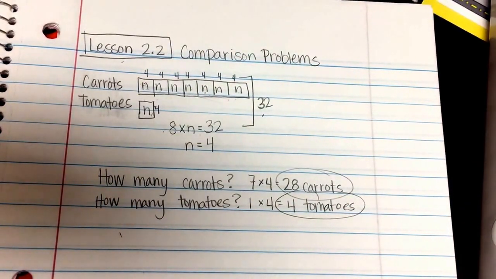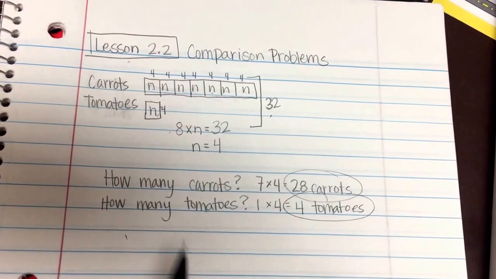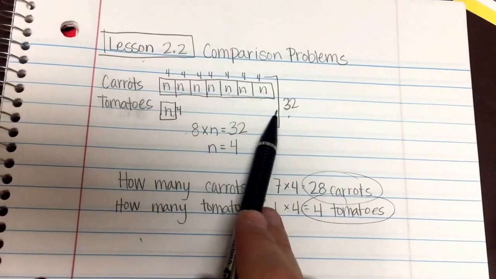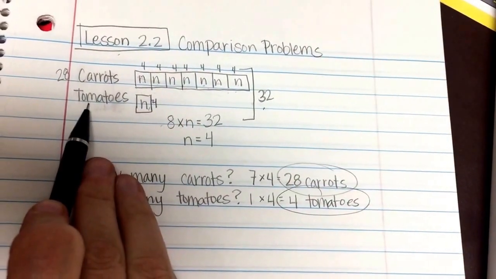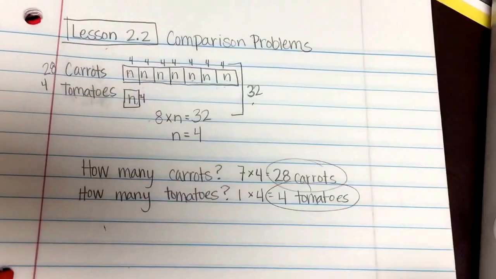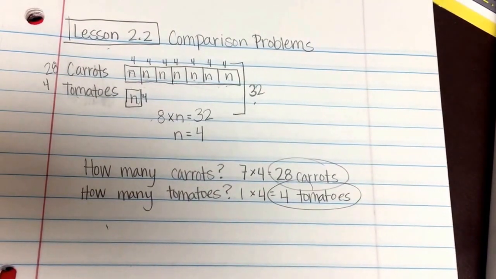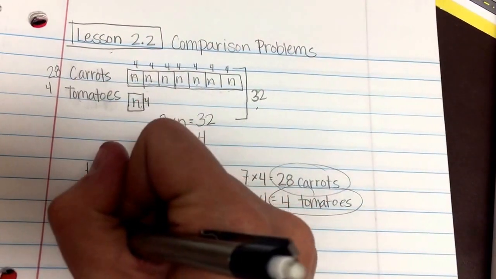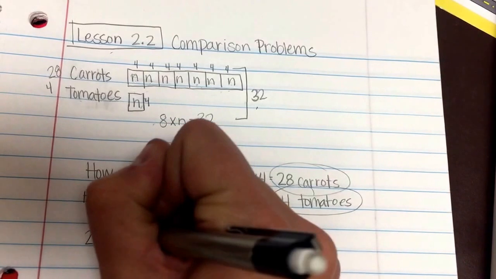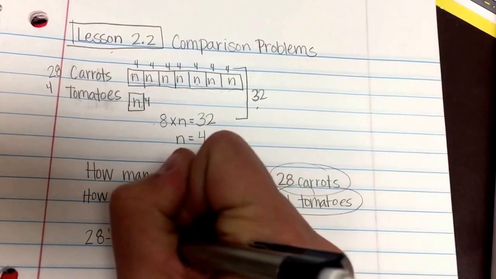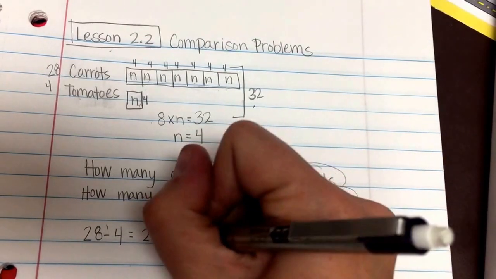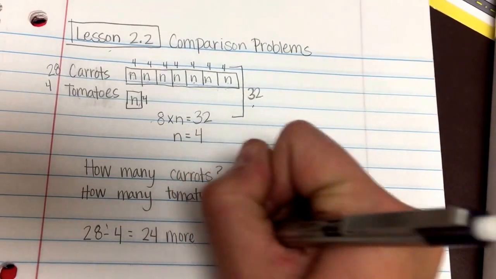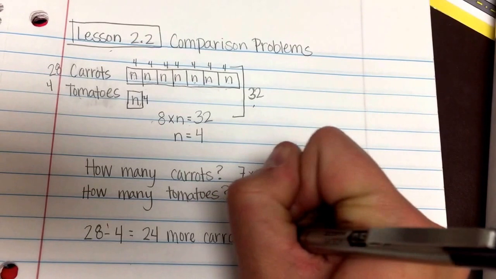Every once in a while you might get a question where it's going to say, how many more carrots are there than tomatoes? So students first need to find out how many carrots there are. Well, we decided that there are 28. How many tomatoes are there? We decided that there are 4. And since the question asks how many more, we will set up a subtraction problem. 28 carrots minus 4 tomatoes equals 24. There are 24 more carrots than tomatoes.